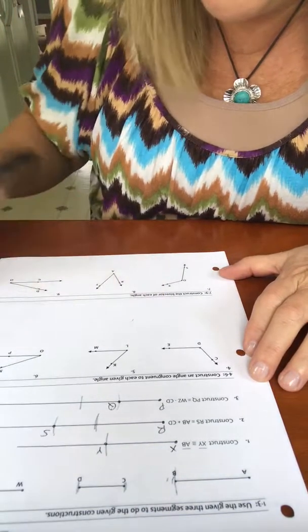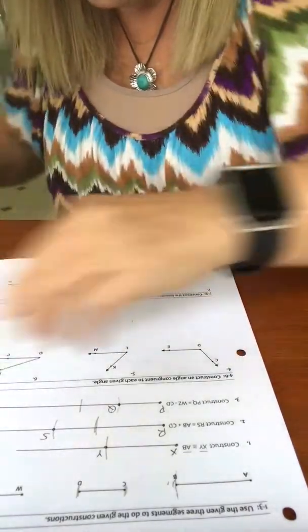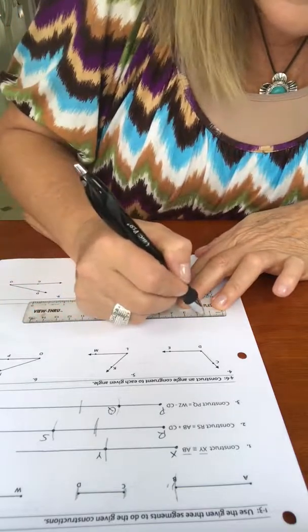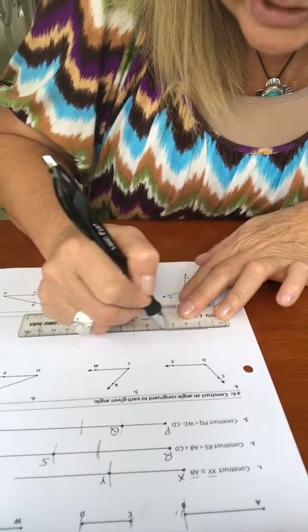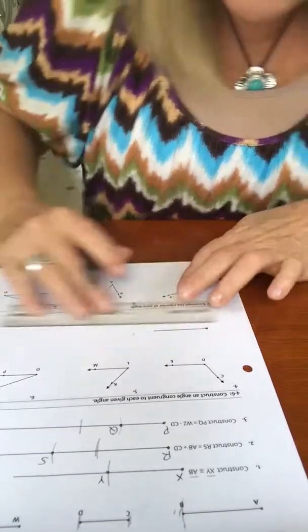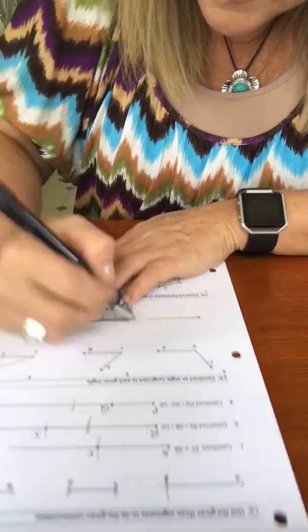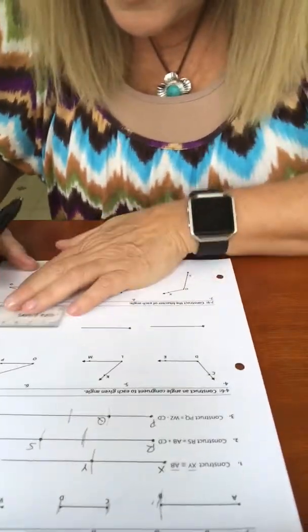Now if I want to do a congruent angle, I don't know if you recall, you had to draw the ray, starting off the ray. So since I'm doing 3 of these, I'm just going to go ahead and make the starting ray for all 3 of them. 1, 2, 3.